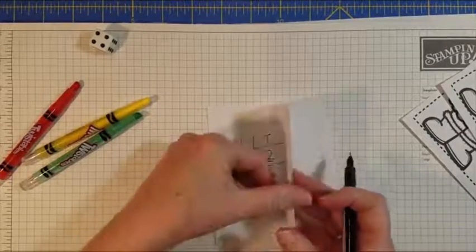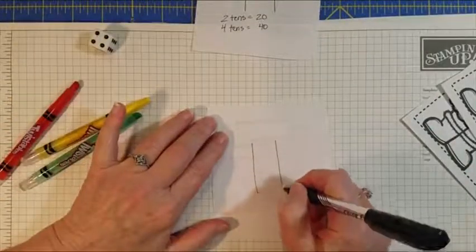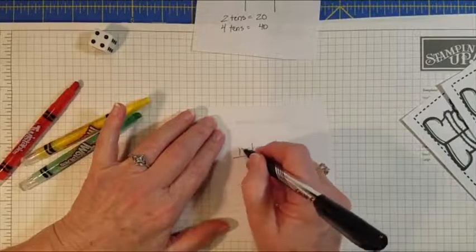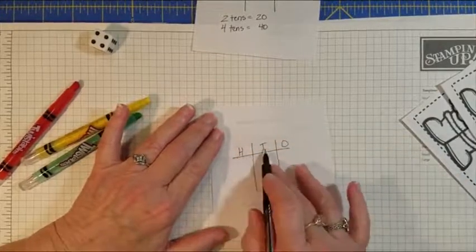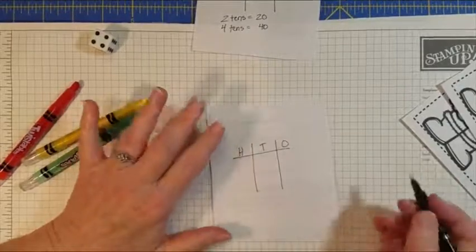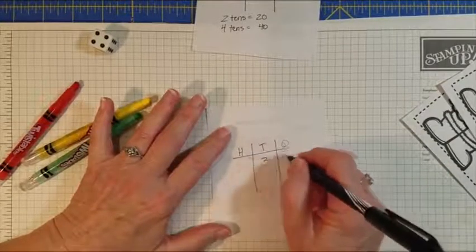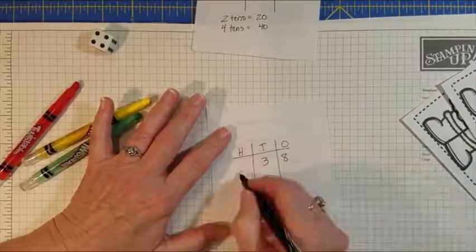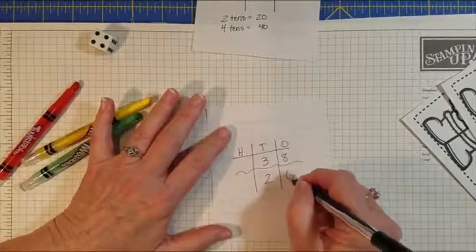I'm going to make another chart. Just make the capital H and put your crossbar at the top: hundreds, tens, and ones. And let's do 38, and I'm going to compare that number to 26.